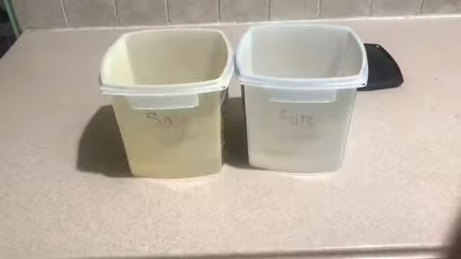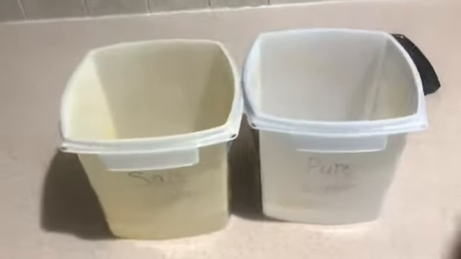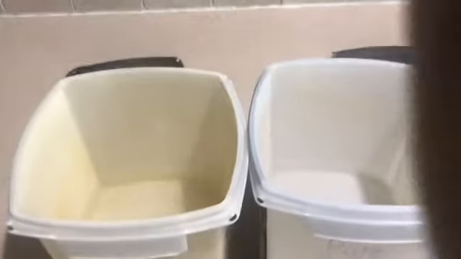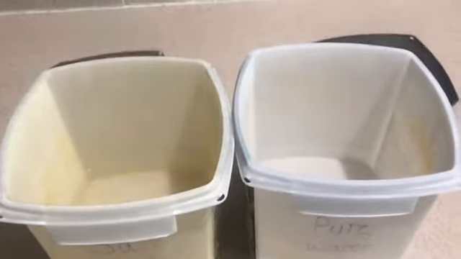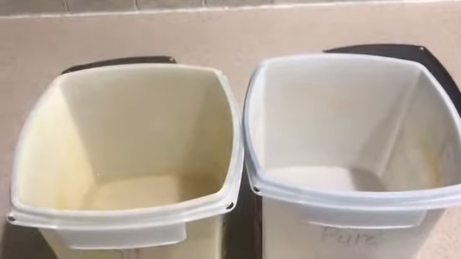I pour the water into the containers. So I'm going to close and wait for a good minute or 45 seconds. And we're going to take the tops off and look at the vapor. So as you can see, this is the salt water and this is the pure water. And looking at the pure water, you can obviously see more molecules were able to leave the solution and go up to the top of the lid compared to the salt water.